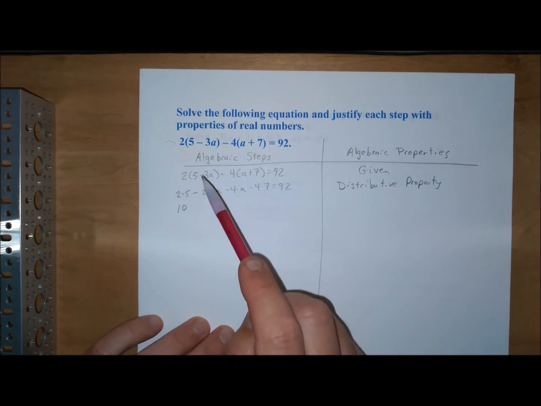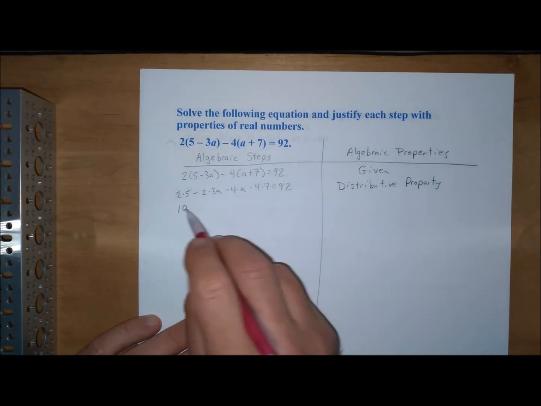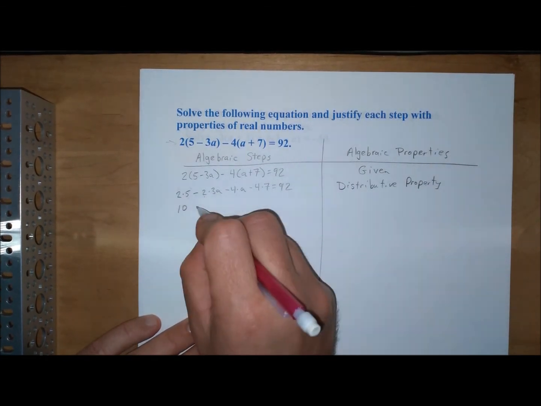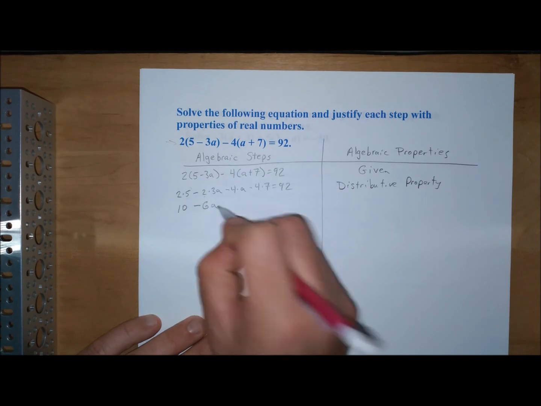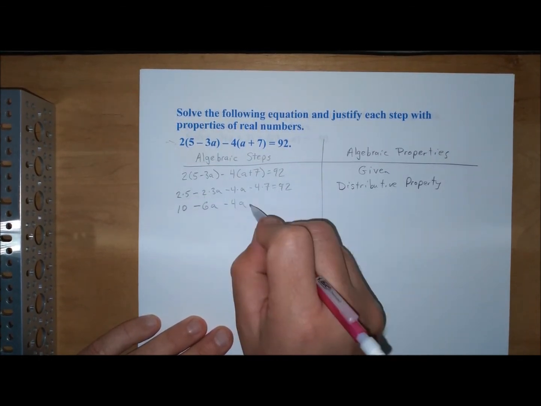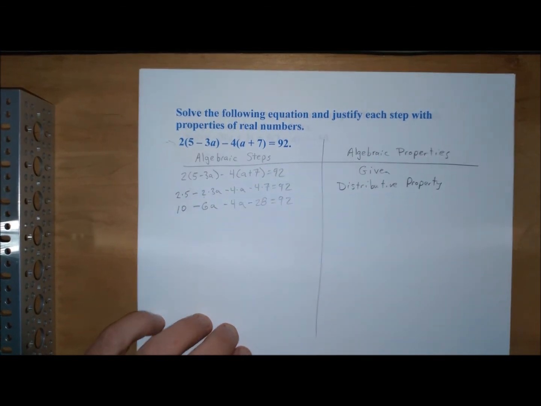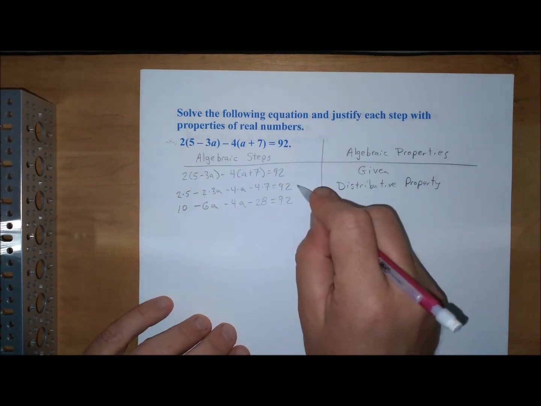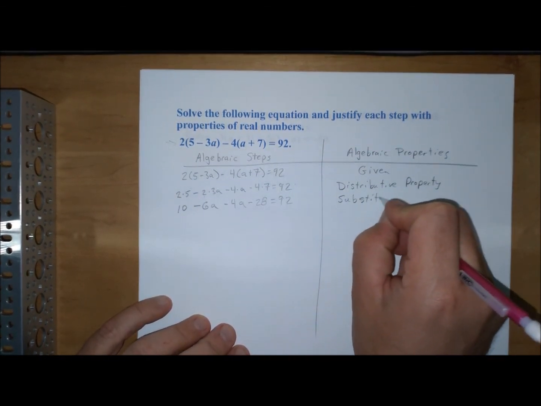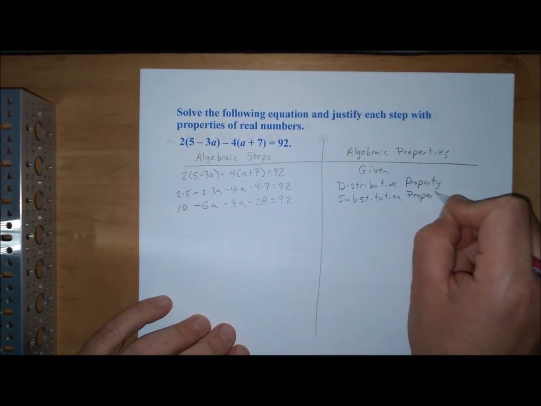You use the distributive property and you substitute it at the same time, okay? So let's go ahead and do that for the rest of this equation. Negative 2 times 3a is negative 6a, and we have negative 4a, and then negative 4 times 7 is negative 28. Good, equals 92. Okay, what we did to get from this step to this step is we used the substitution property of equality. Okay, excellent.